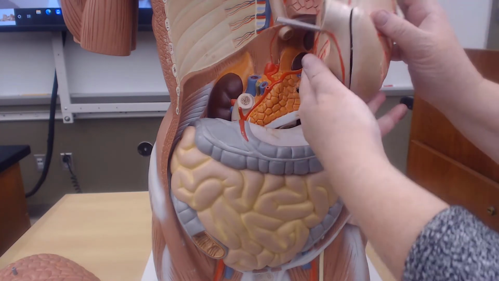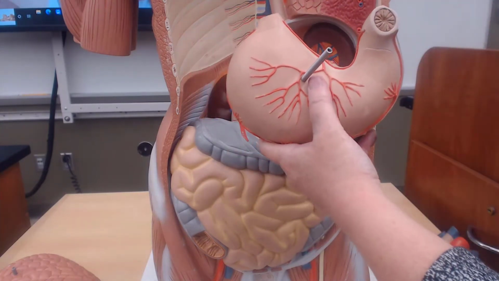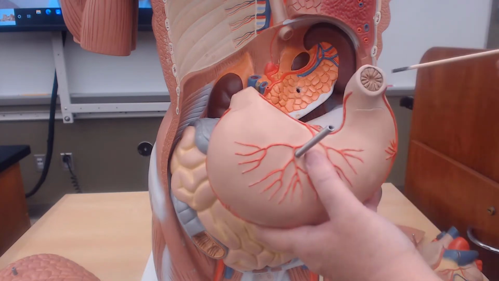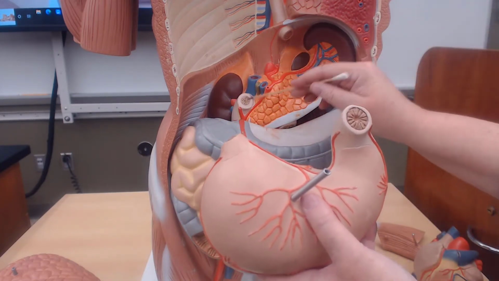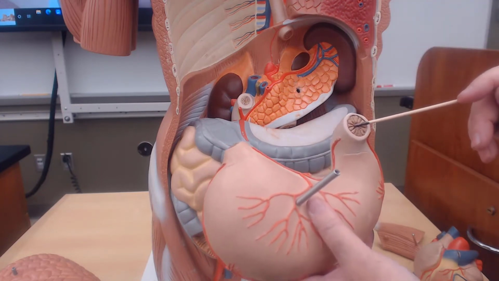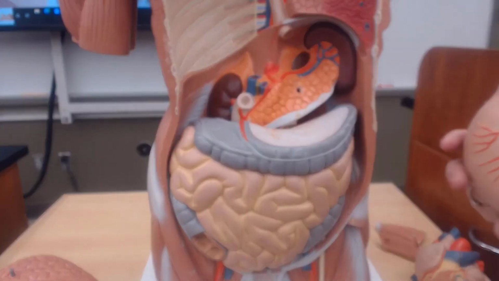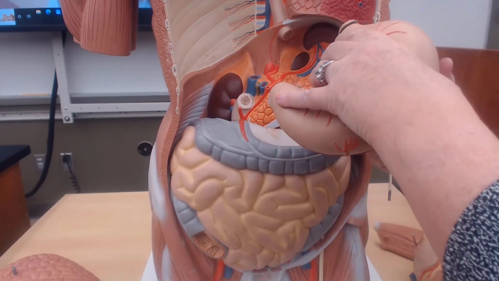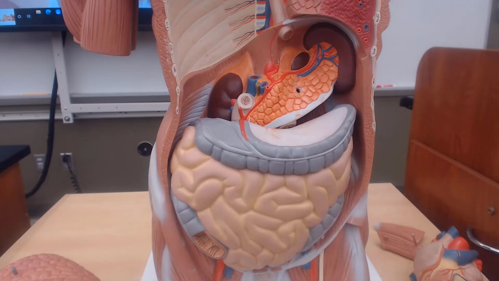In addition, I have another sphincter or valve that food must exit the stomach from, and that is here and here. So I could ask you that in either way. Okay, and this is called the pyloric valve or pyloric sphincter. All right, so here are some structures of the stomach itself that you need to know.